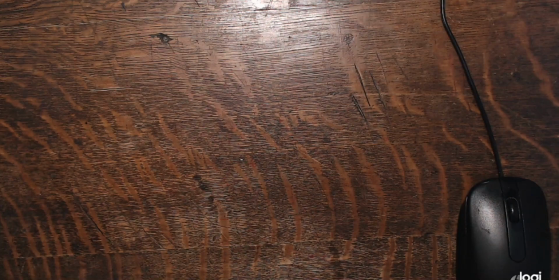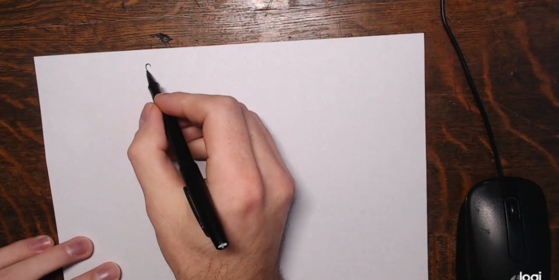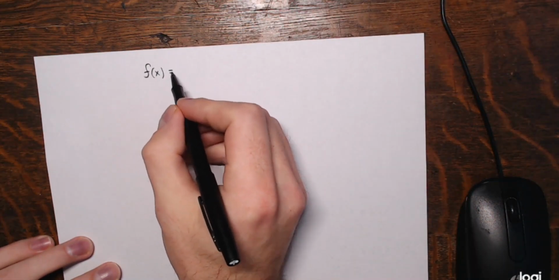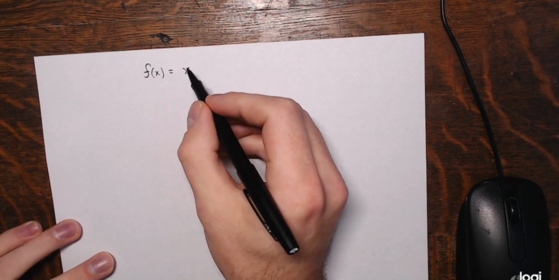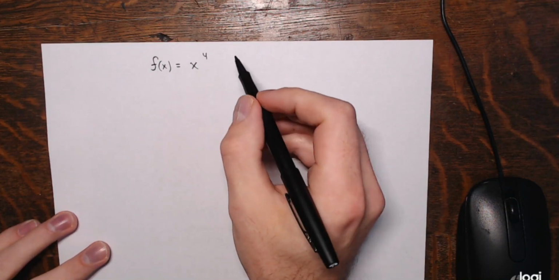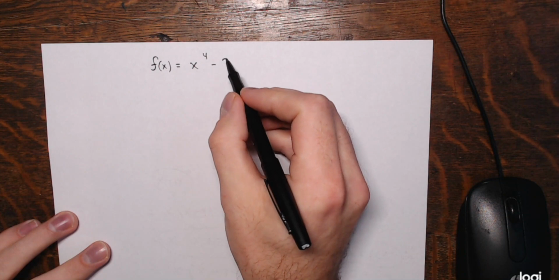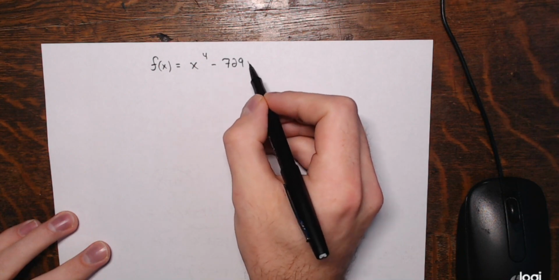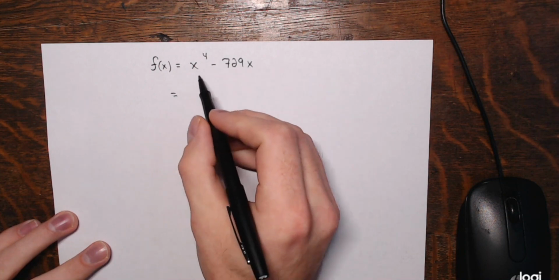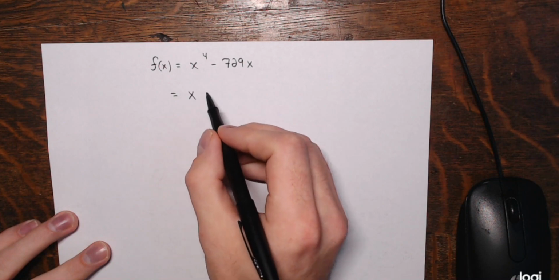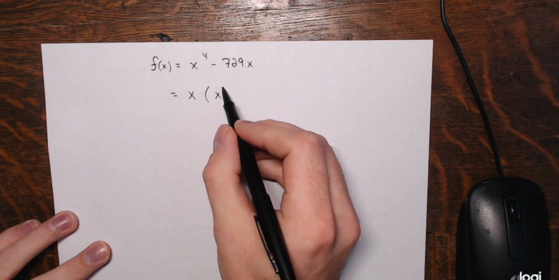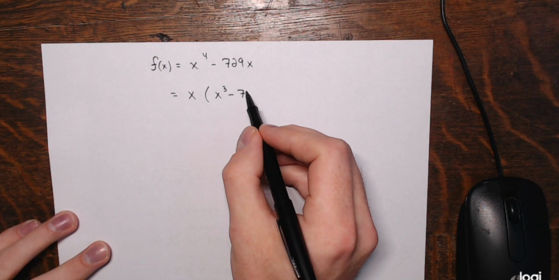So here we're given f of x equals x to the fourth minus 729x to the first. I could pull out x from these, and then we have x cubed minus 729.